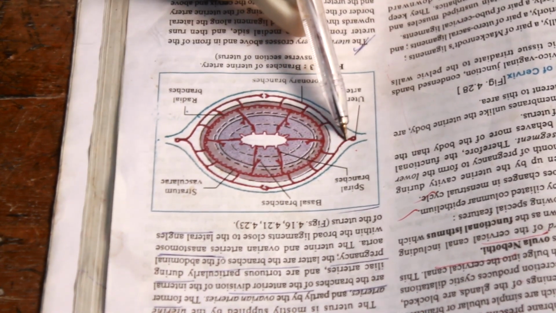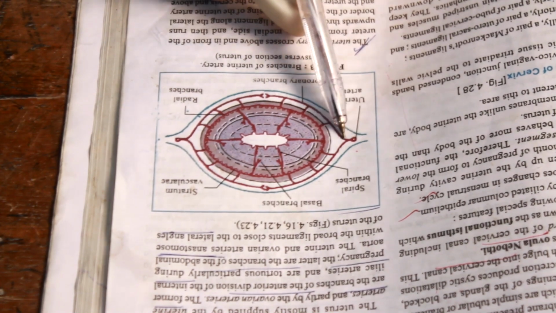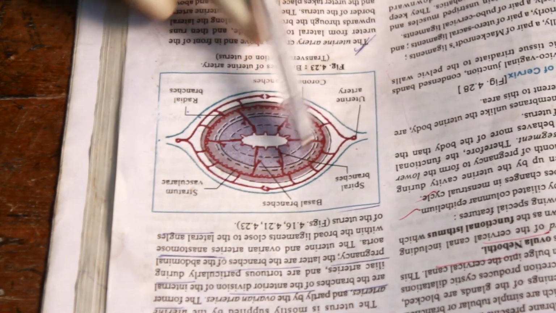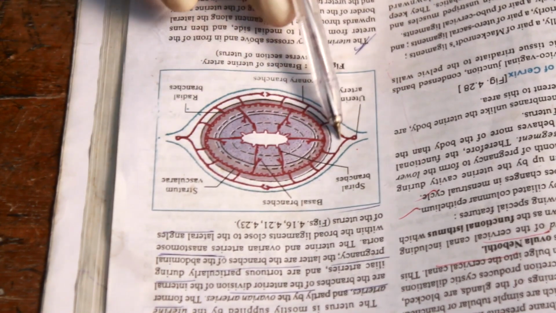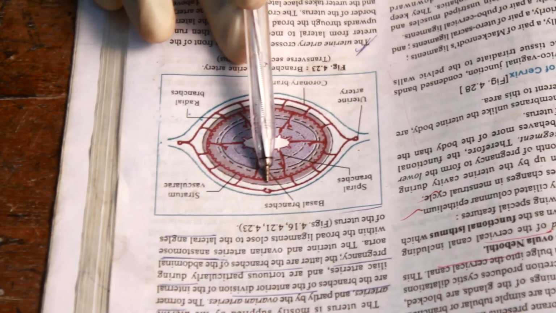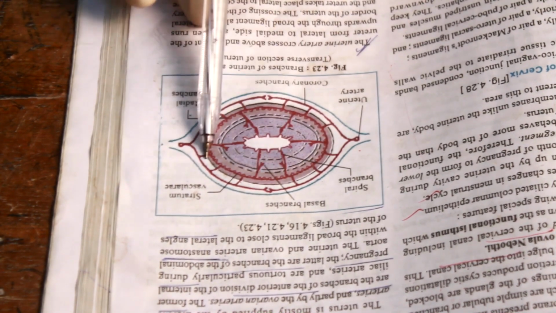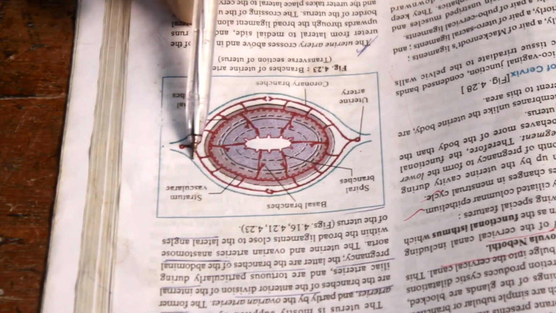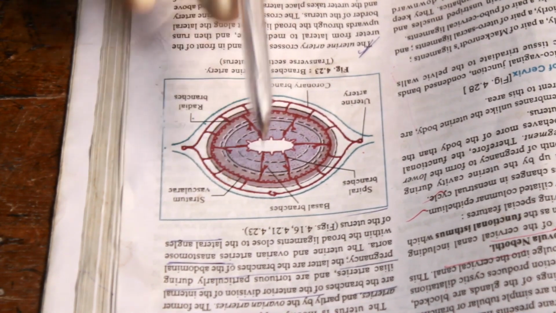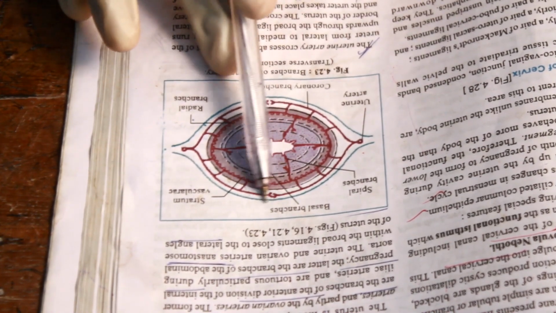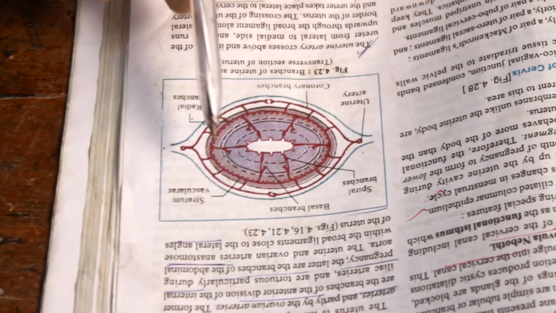This is not so important, but when it ascends upward through the broad ligament, it gives coronary or arcuate branches. This is uterine artery, and this is the broad ligament. Through the broad ligament, uterine artery ascends upward and gives arcuate or coronary branches. Each coronary or arcuate branch anastomoses with the arcuate branch of the opposite side, right side and left side. The anastomosis occurs at the median plane.